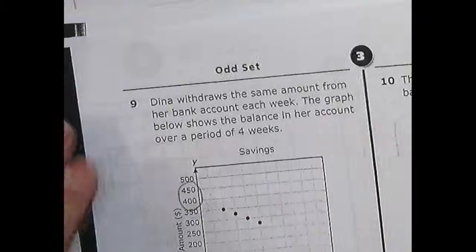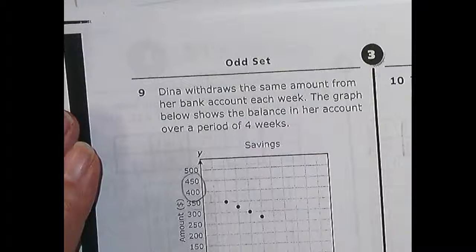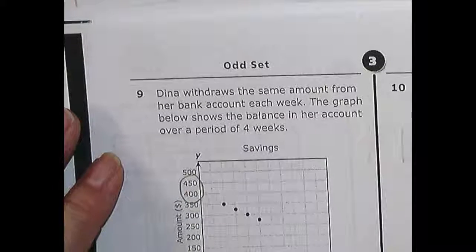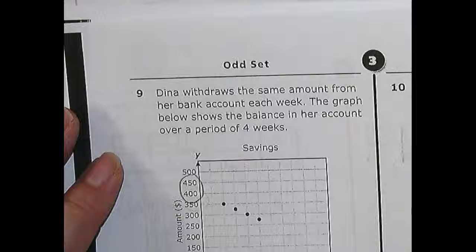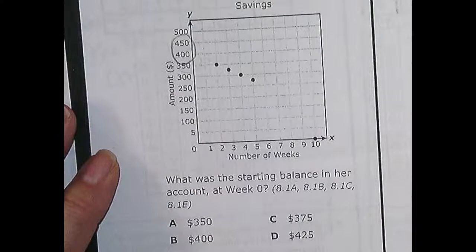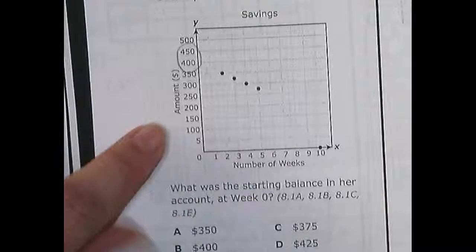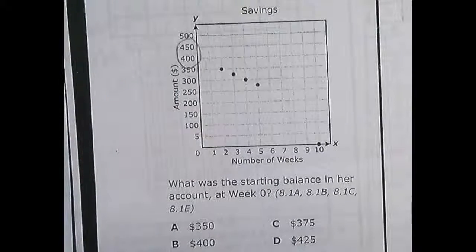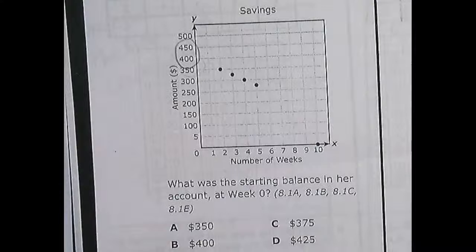Question 9. We had a bunch of kids complain that this was a hard question, and I would agree. Somebody withdraws the same amount of money from the bank each week. The graph shows the balance lasts 4 weeks. For me, I'm looking at the title. You've got savings, weeks, amounts, and some polka dots. And then it says, what is the starting balance in her account at week 0?